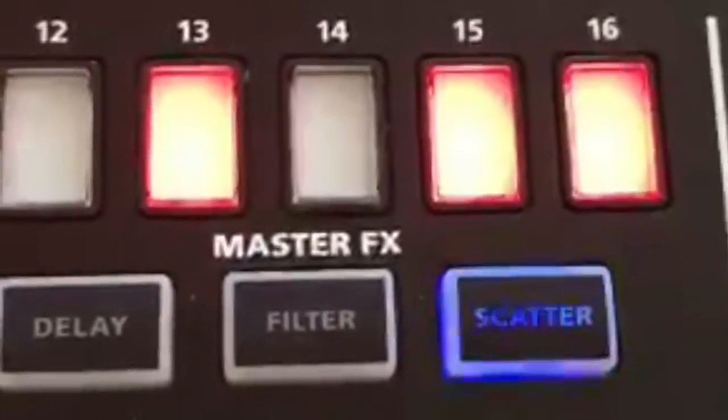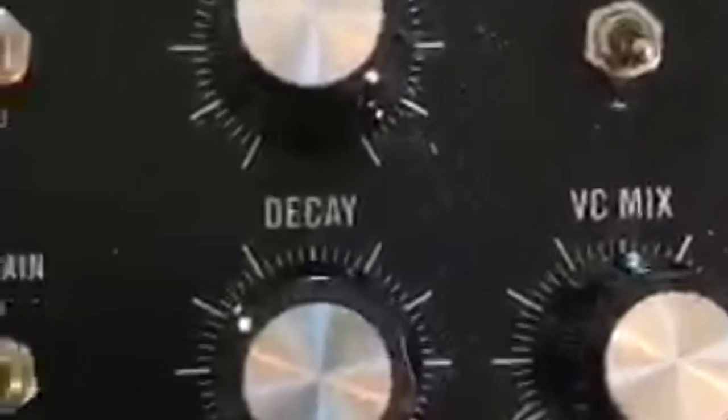What we're doing here is we have a Mother 32 hooked up to an MX-1, and we're getting the output out of a speaker system here. Before, I showed you that you can run a sequence through the mixer, and we're going to run the sequence through the mixer again. I'm going to put it on a scatter effect. You really can't hear that. I'm going to bring it up a little bit. No, that's pretty cool. You get a cool effect here.